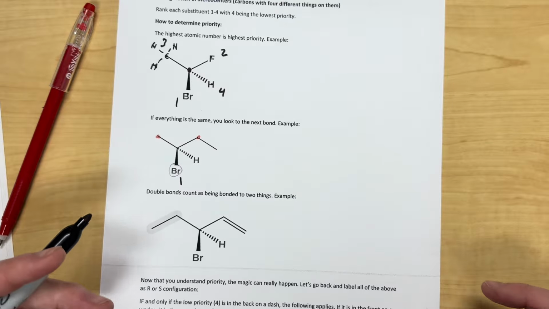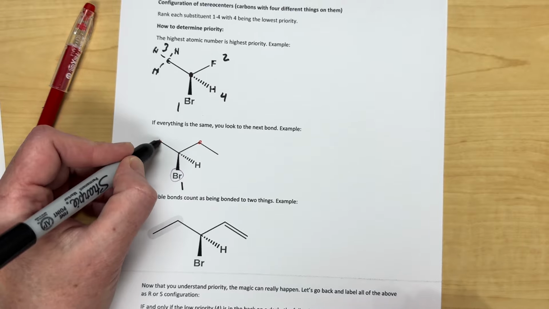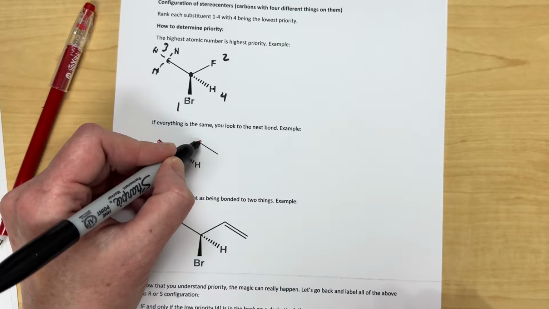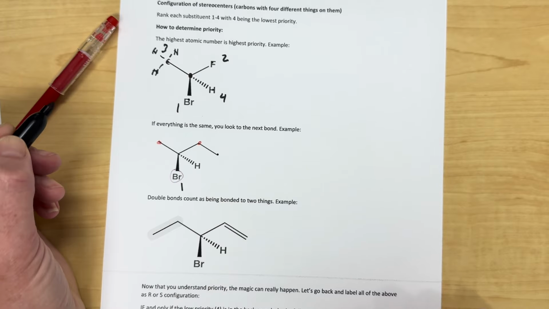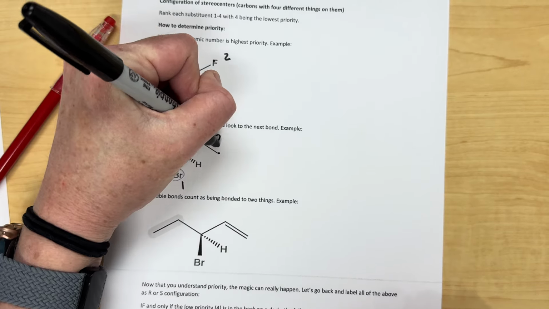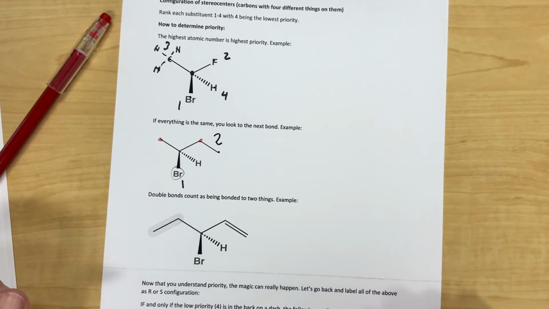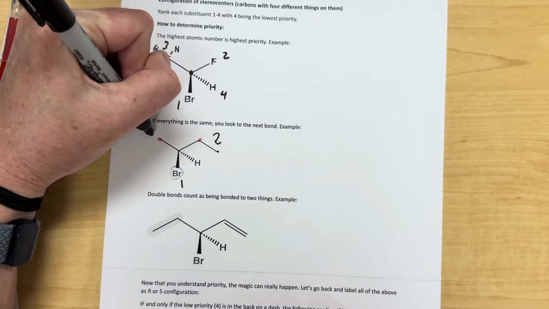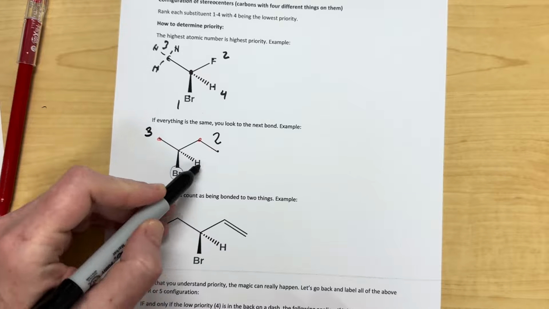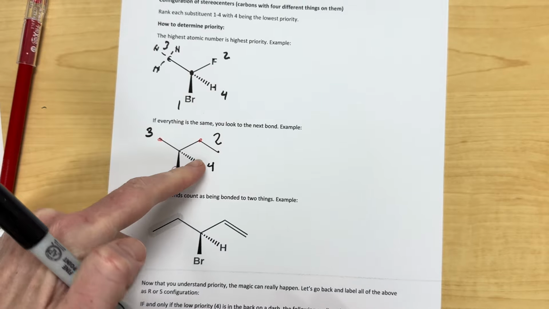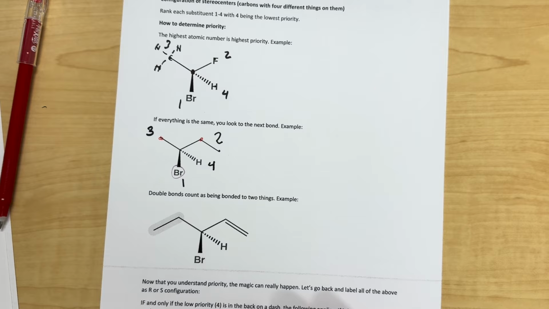There's 4 different things on it. This carbon is attached to just hydrogens, but this carbon is attached to another carbon, right? And because of that, this has more stuff on it, if that makes sense. And that's going to be our number 2. Then we have this number 3 over here, which was just a carbon. And then last but not least, number 4, because we know the atomic number of hydrogen is very small.